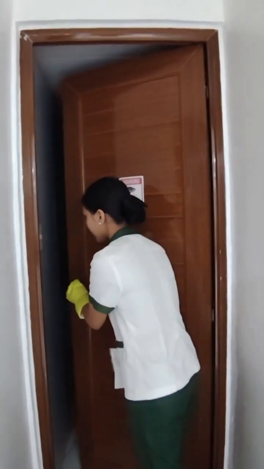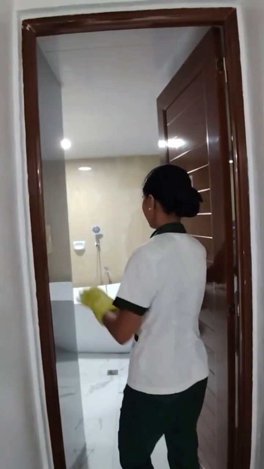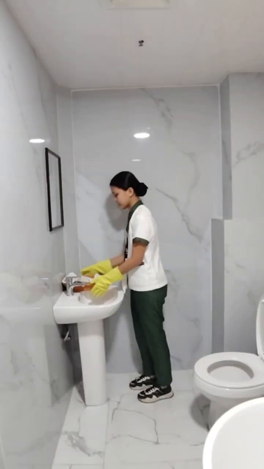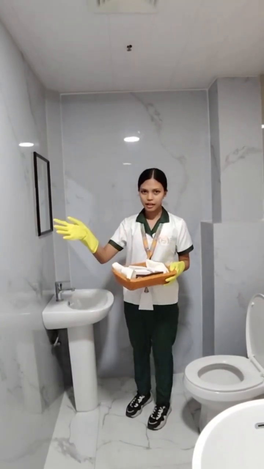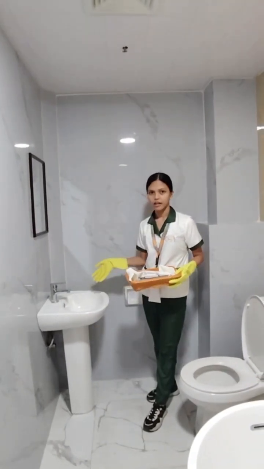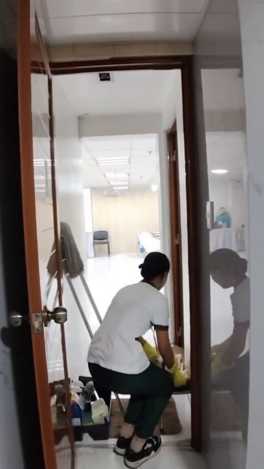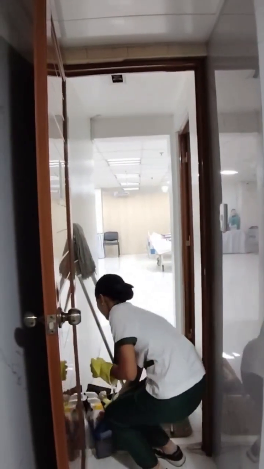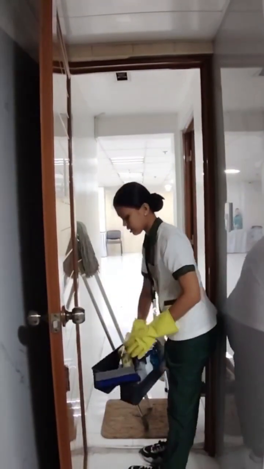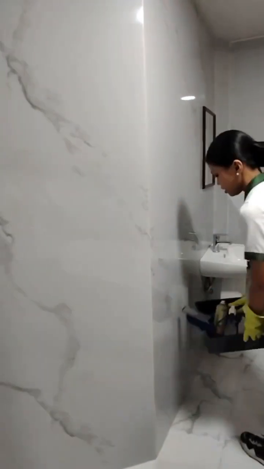I'll go inside. Okay. Now we need to gather all the amenities and put them outside so we can clean this area easier and more efficiently. We will now bring inside all the cleaning agents and materials that we're going to be using.